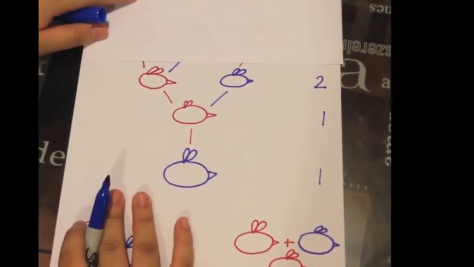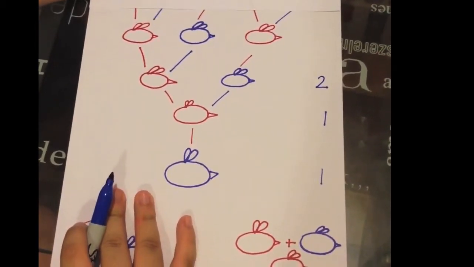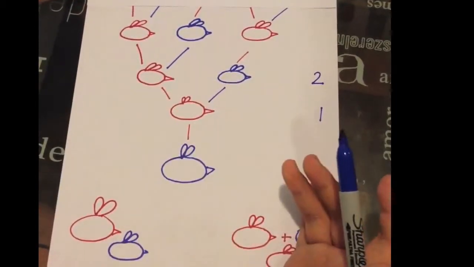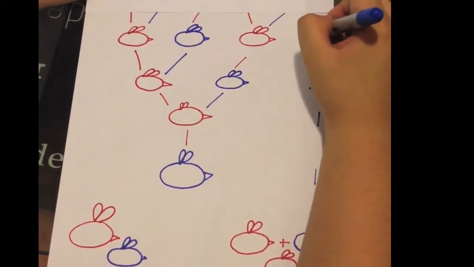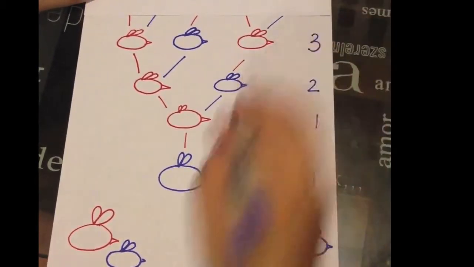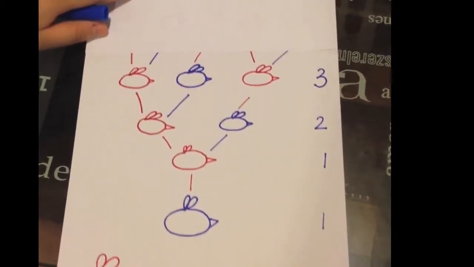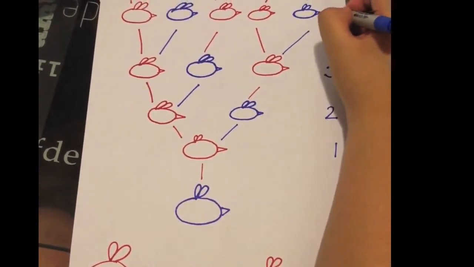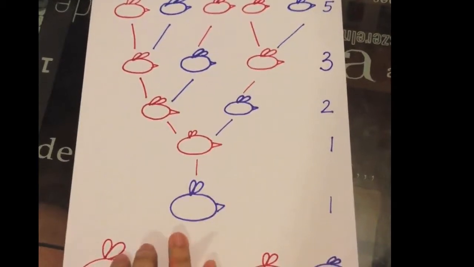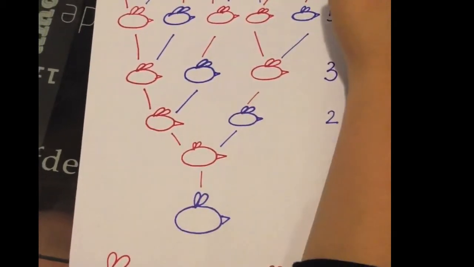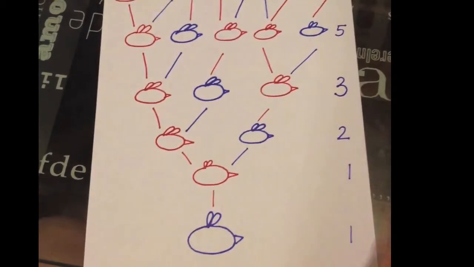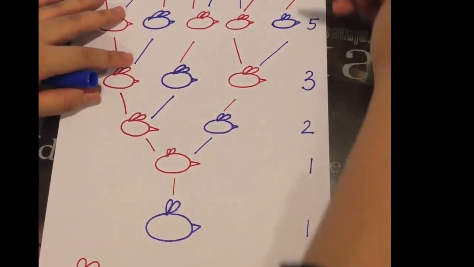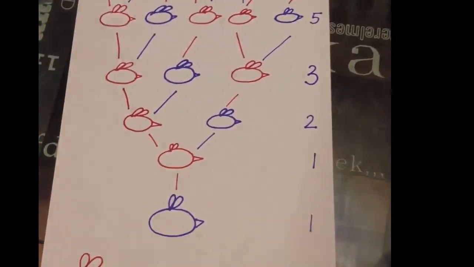This pattern continues also in the third generation. The female parent will have 2 parents while the male only has 1. Therefore, in this generation, there are 3. If we do this pattern for the additional generation, we will get 5 parents. If this is continued for another generation, there will be 8 parents. Do you see where I'm going here? Each of these numbers are consecutive Fibonacci numbers.